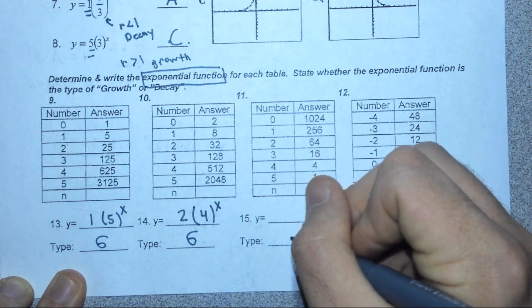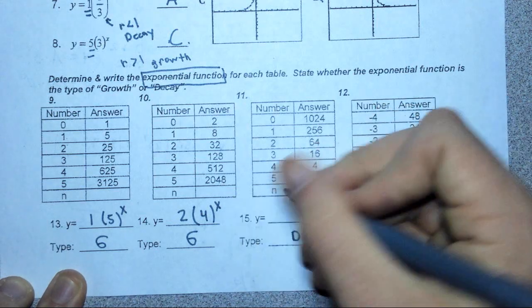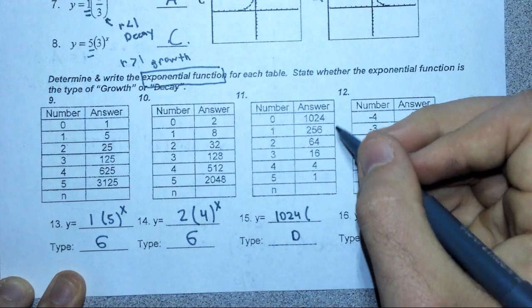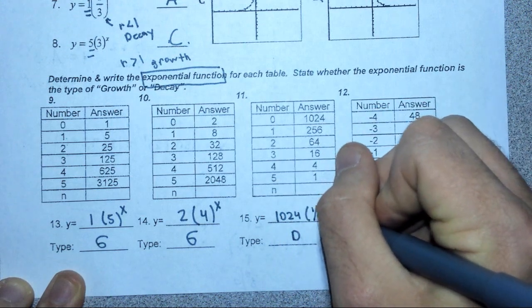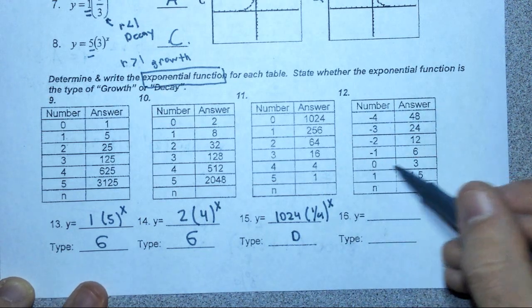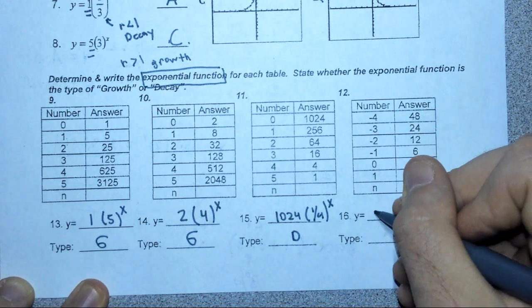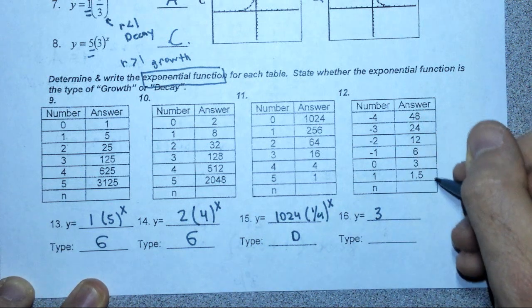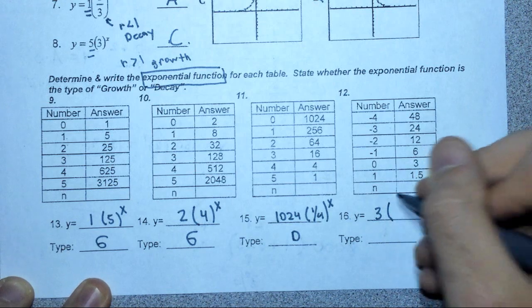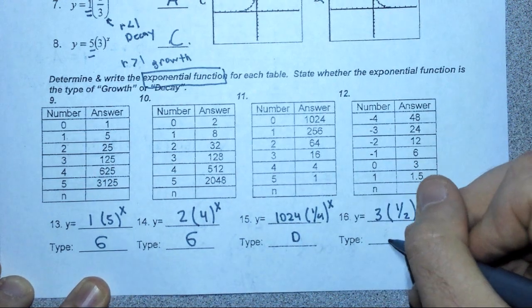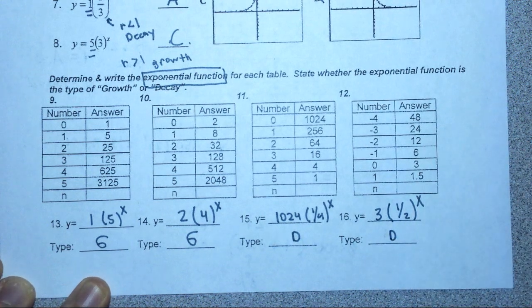This one is getting smaller, so it is decay. I'm starting at 1,024, and I'm dividing by 4 each time, so this is going to be 1/4 to the x. This one, my initial amount is 3, so now I know it's going to be 3. And going forward, I am dividing by 2. So my rate is 1/2. I'm getting smaller as I go down. So this is decay.